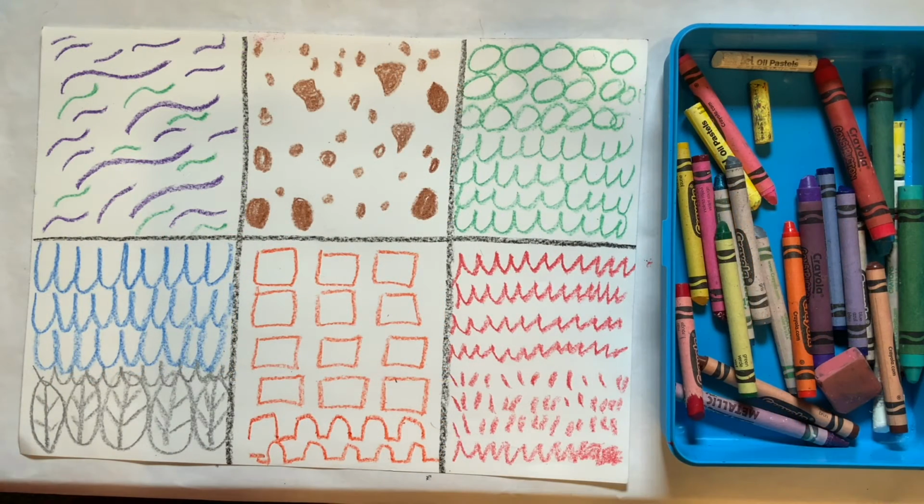Let's look at our paper and see if we can remember all the animals we were thinking of when we made this. Point to your cheetah square. Where's your snake skin? How about your turtles?